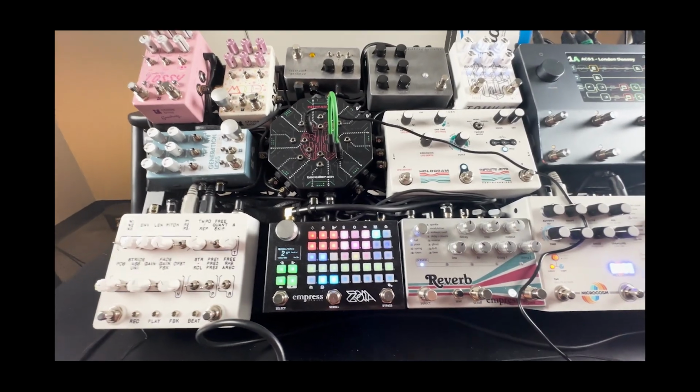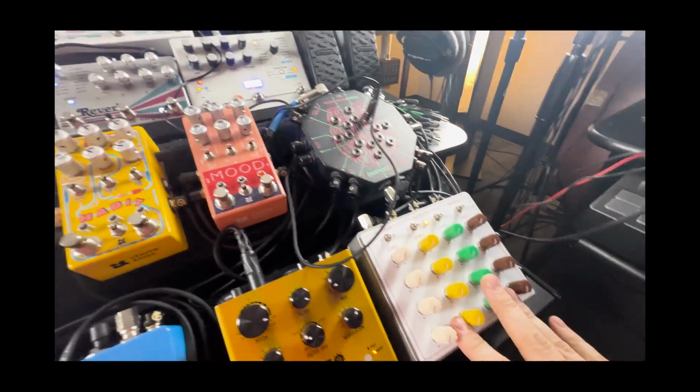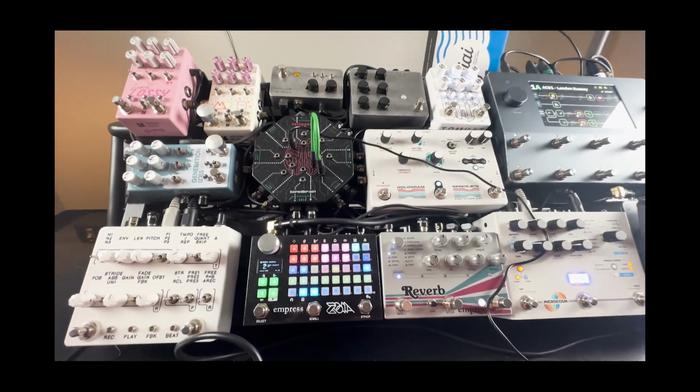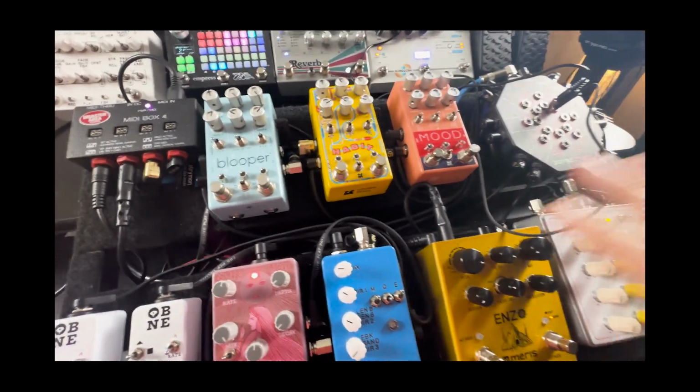And this really brings me to the main point of the video, which is this and this and this. The reason that I'm able to get such diverse sound is because all of these pedals are not actually in the chain.